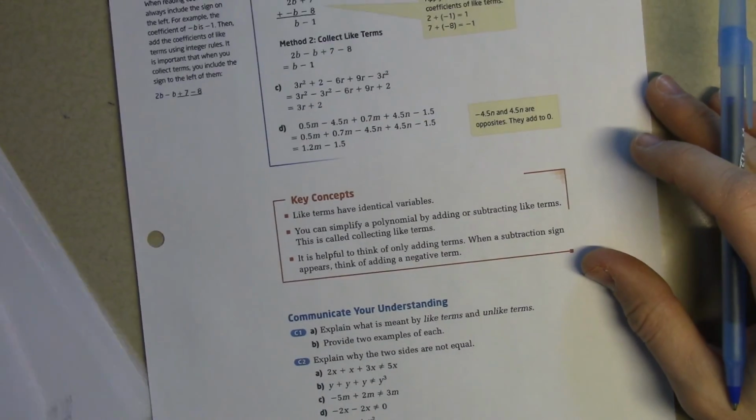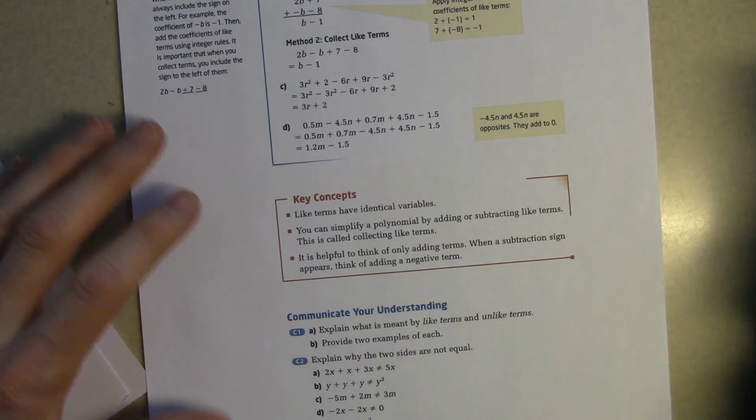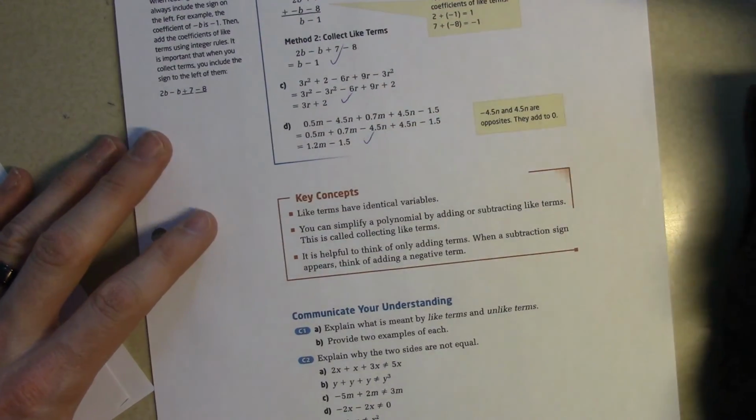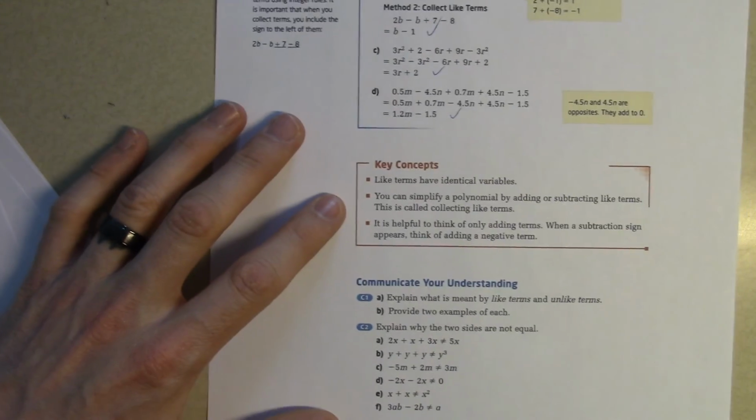All right. So there's all our answers. All are correct. So finally, our key concepts.